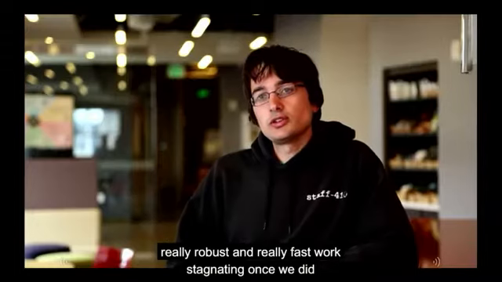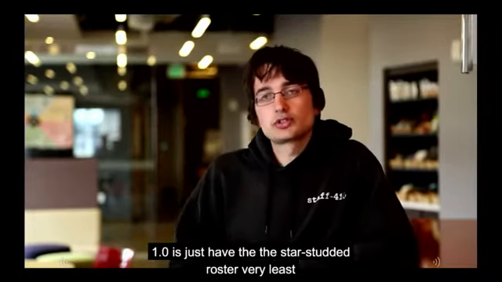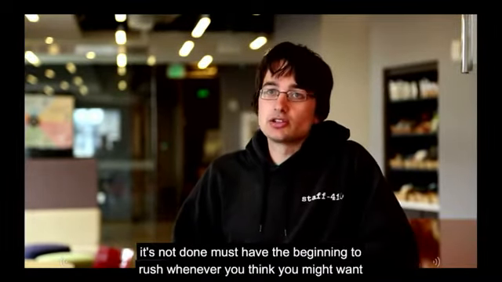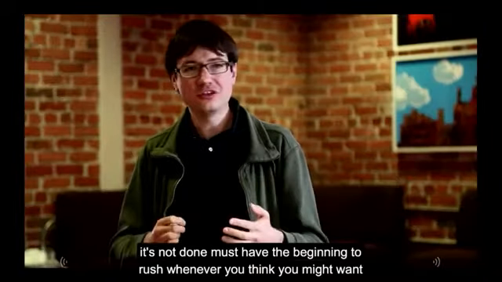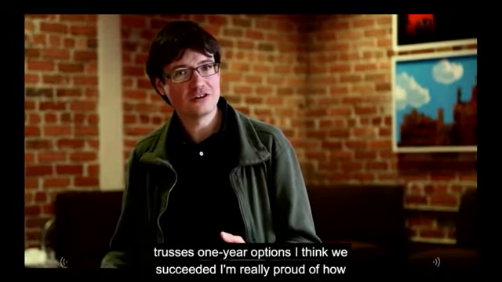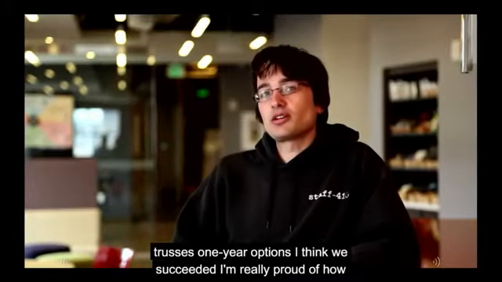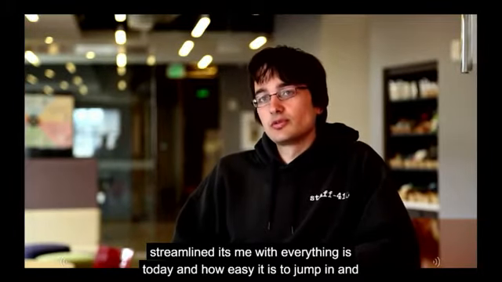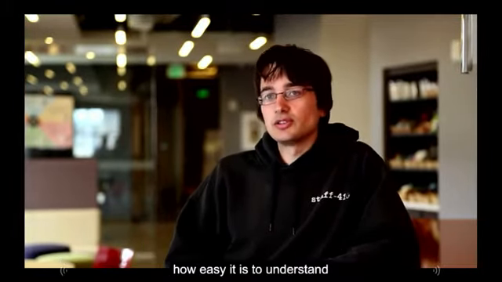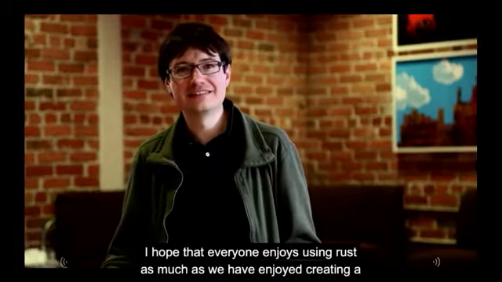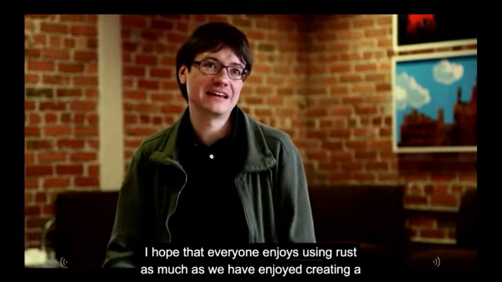We're not stagnating. Once we hit 1.0, which is kind of the start of stability for Rust at the very least, it's not done. That's kind of the beginning for Rust. Whenever you think you might want to use a low-level language, Rust is one of your options, but I think we've succeeded. I'm really proud of how streamlined and smooth everything is today, and how easy it is to jump in and how easy it is to understand the language. I hope that everyone enjoys using Rust as much as we have enjoyed creating it.